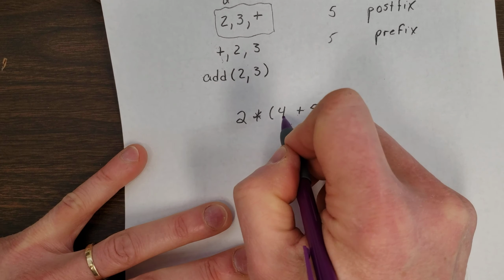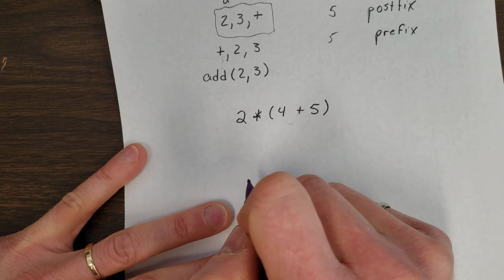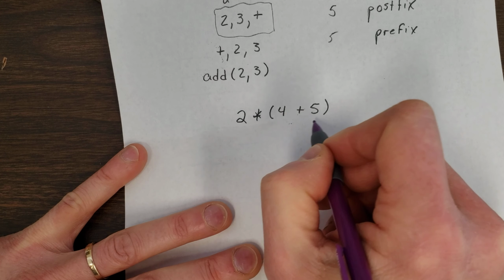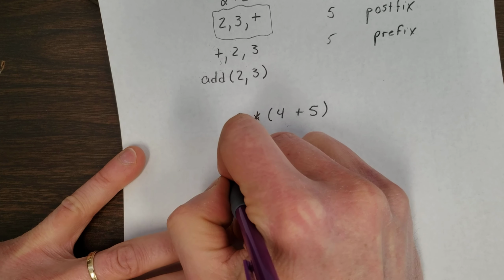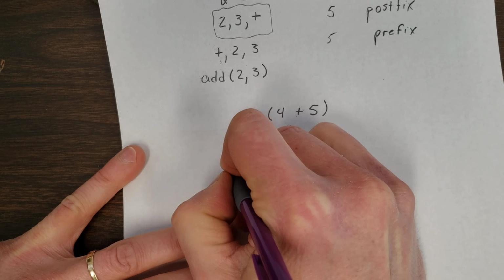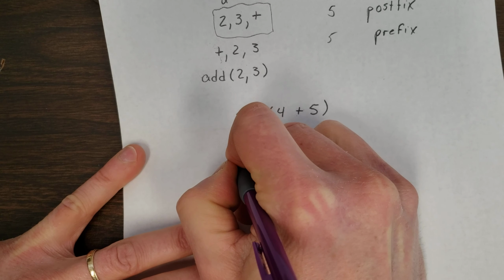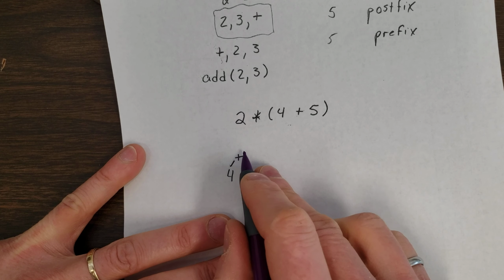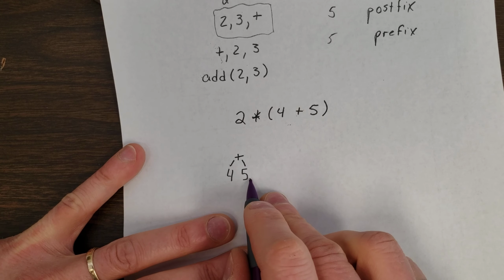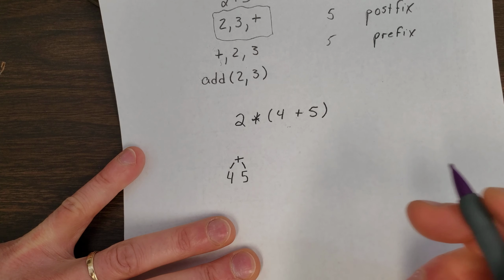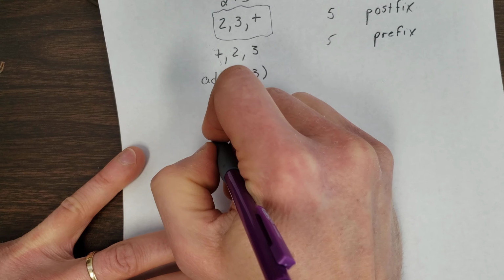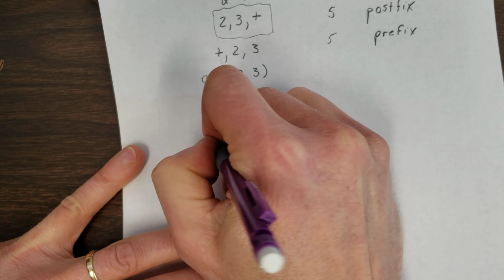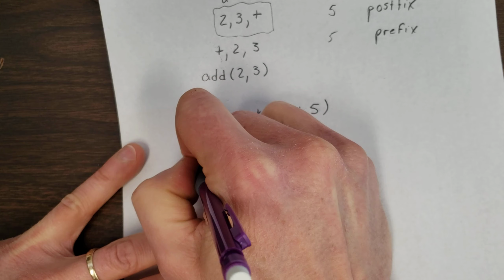In a tree, the inner nodes are all going to be operators, and then the leaves are going to be the numbers. So for example, I have to do 4 plus 5. One way that we could do this is we can represent the tree that says 4 plus 5. And then what do we need to do to that? Well, we're going to need to multiply that times 2.